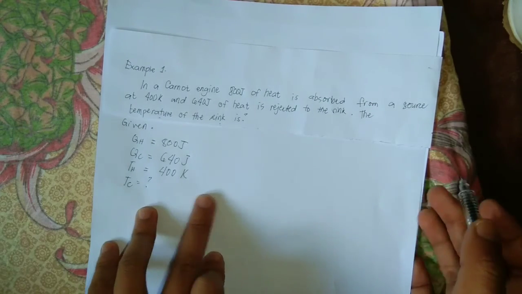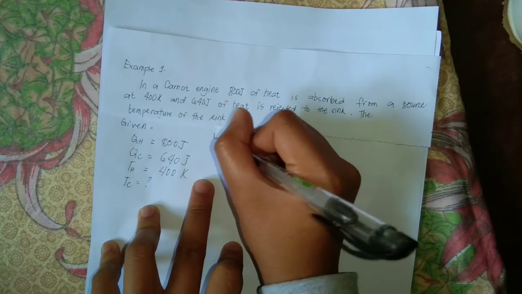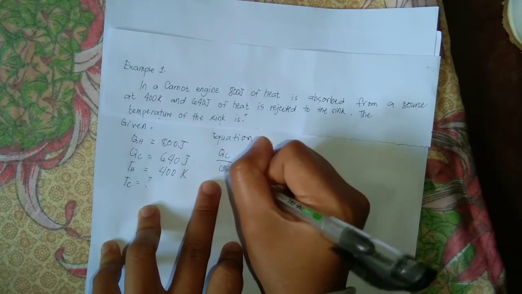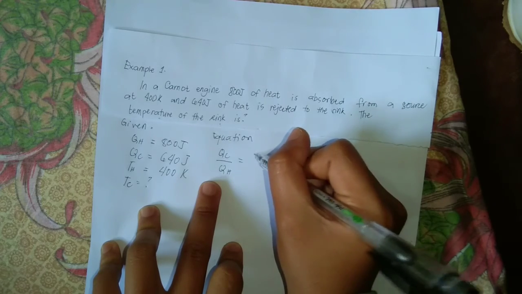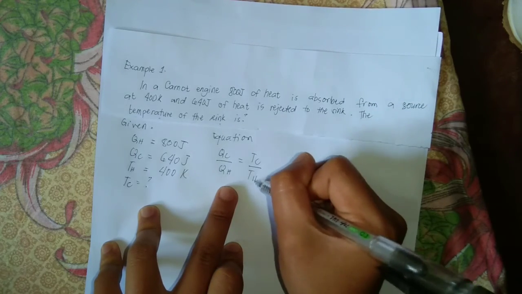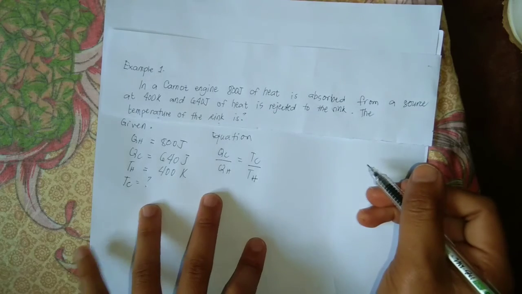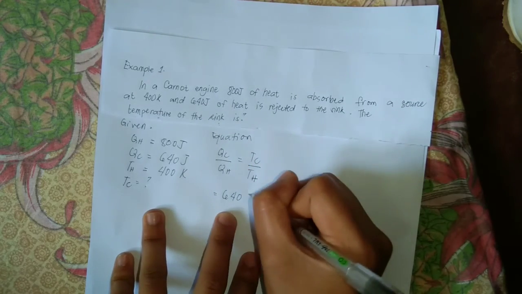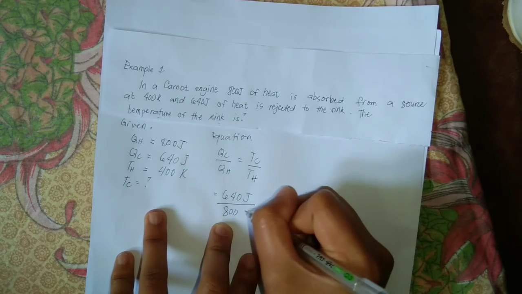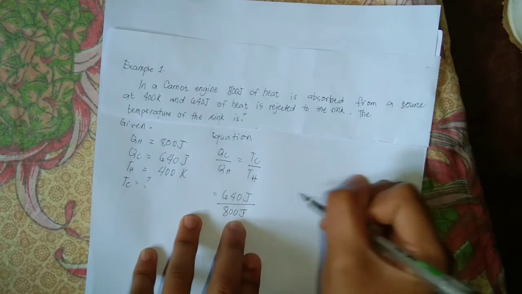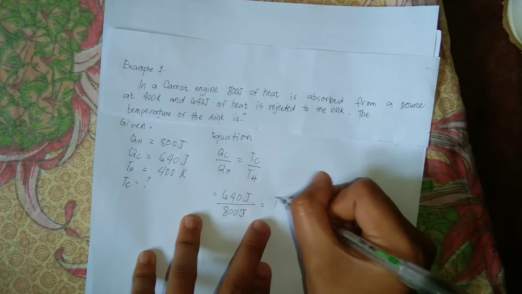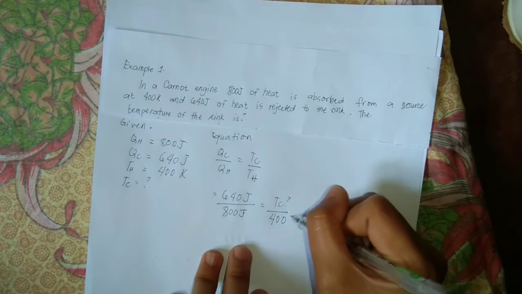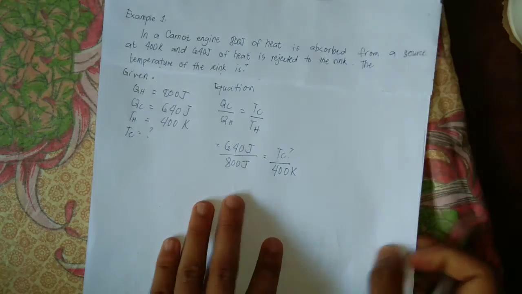For this problem, let us use the equation QC over QH equals TC over TH. Let us substitute everything. QC is 640 joules over QH, 800 joules, equals TC, which is unknown, over our hot temperature, which is 400 Kelvin. So let us cross multiply.